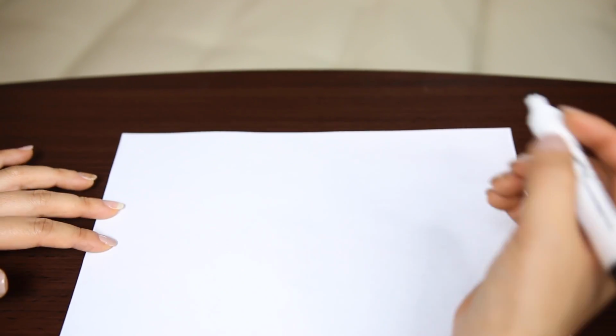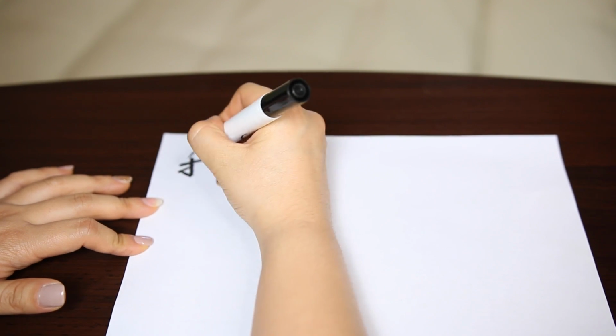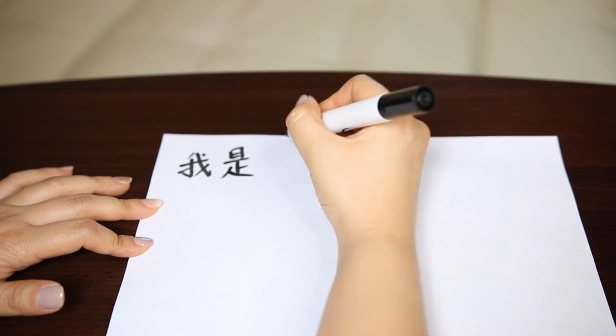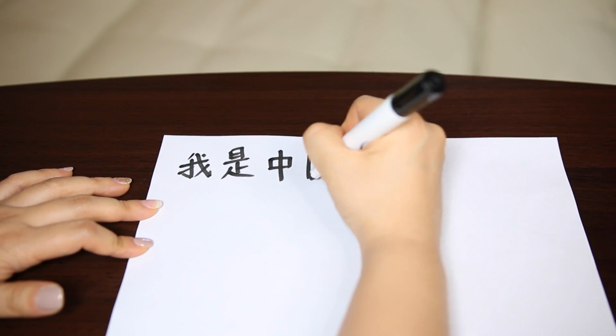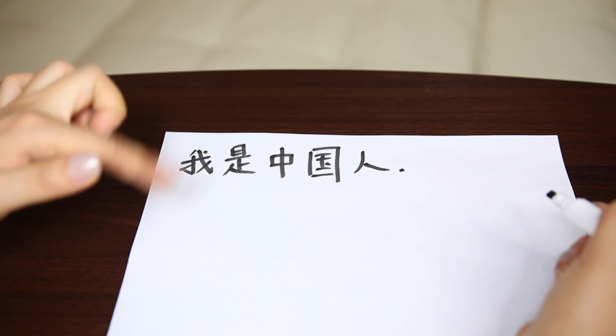Okay, for example, if I want to write I am Chinese, I'm writing Chinese characters. When we start to learn that, we write stroke by stroke. I will show you how Chinese students, the young students who first learn how to write, how they write. Okay, so I am Chinese. 我是中国人. Okay, so you can tell I'm writing stroke by stroke.